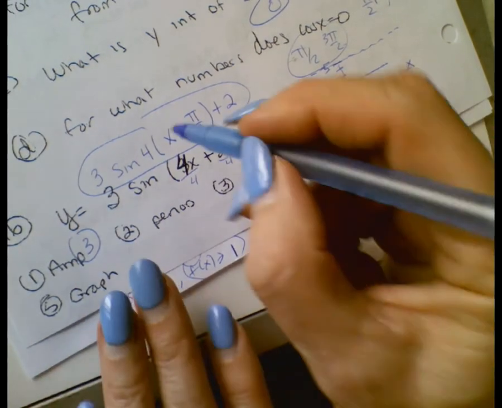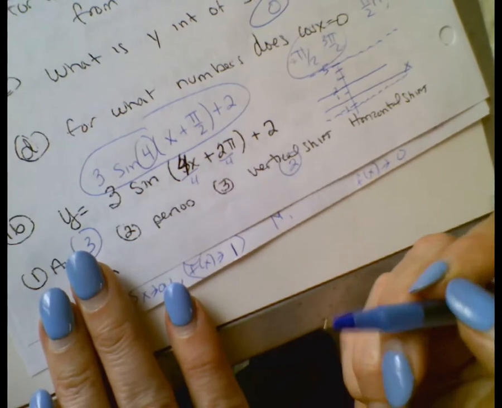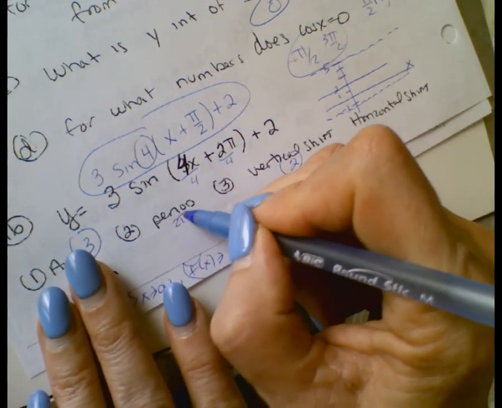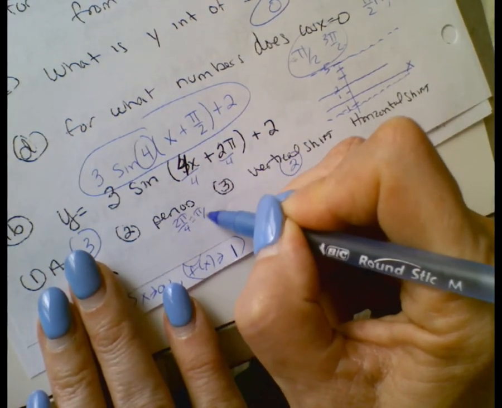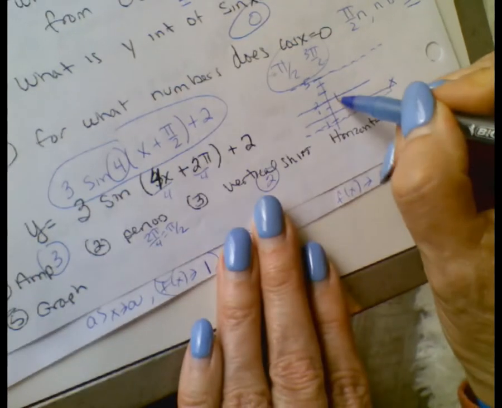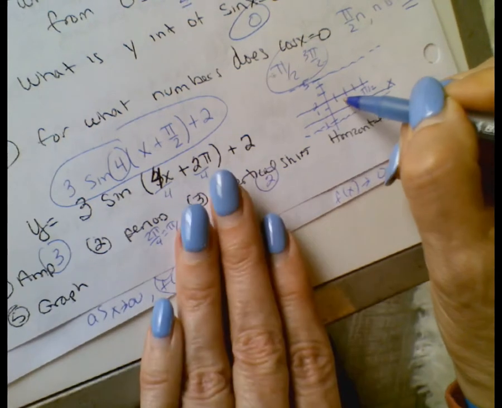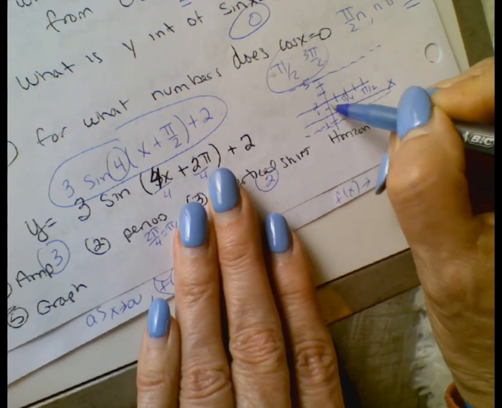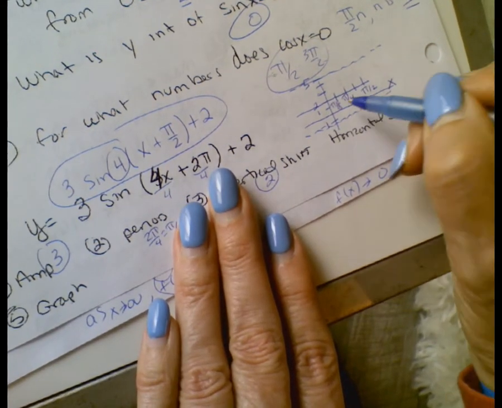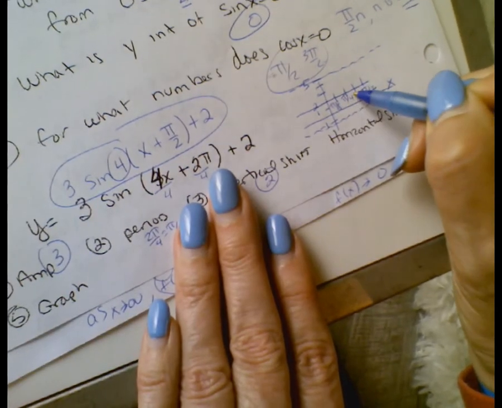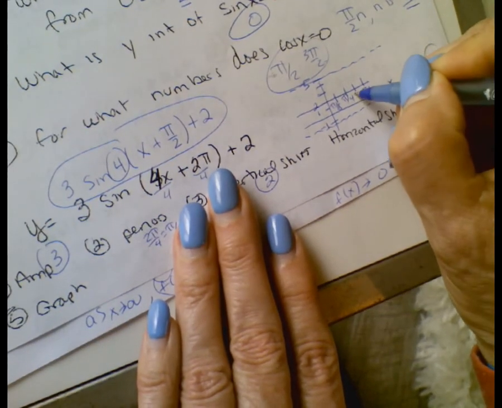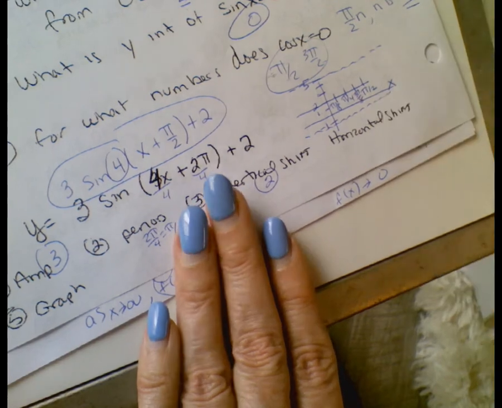Now the period has to do with this 4 on the outside. The period is always 2 pi divided by 4, which is pi over 2. So your hash marks should be, the fourth hash mark should be pi over 2. Half of that is pi over 4. Half of that is pi over 8. So if you're going by eighths, 1/8, 2/8, this one should be 3 pi over 8.